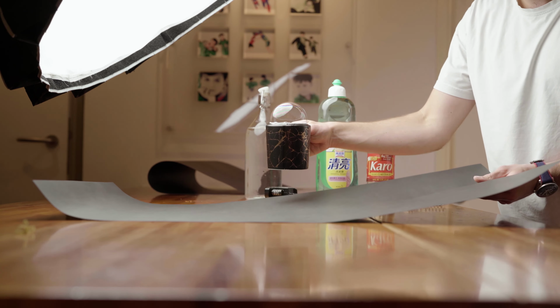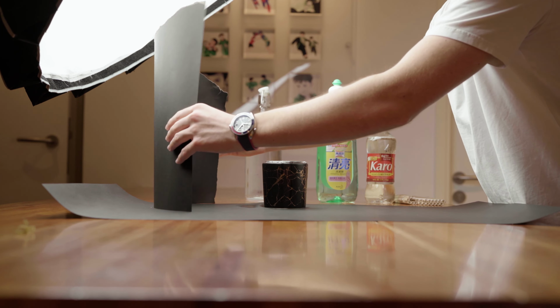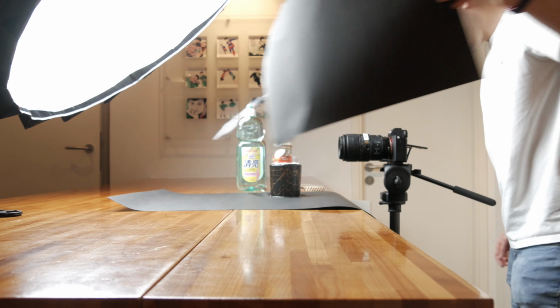Then I placed the black paper underneath the mug and another piece of black paper behind the mug, just to create that black background. But after taking a couple of photos, I realized the background paper wasn't really necessary, and the photos turned out better without it anyways. So yeah, we got rid of it.